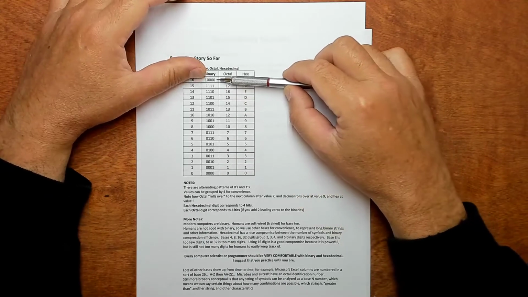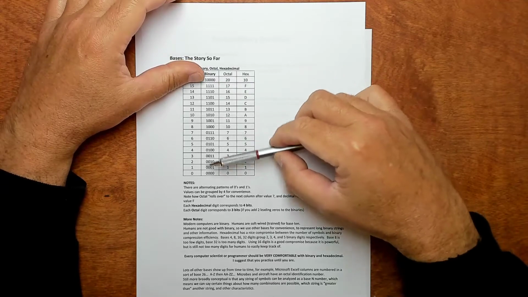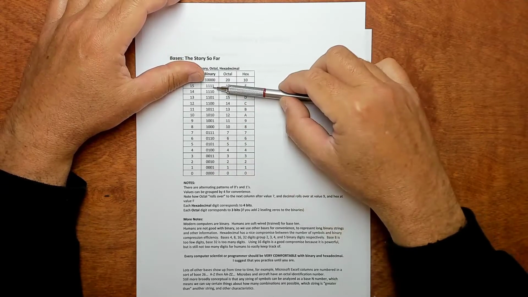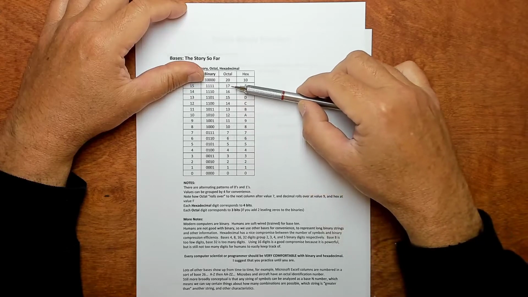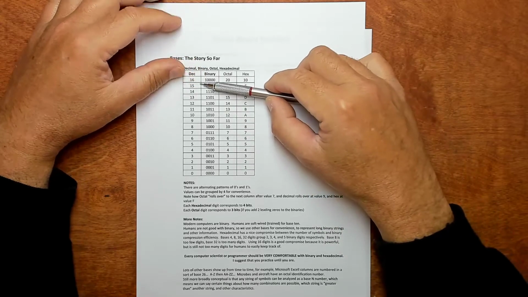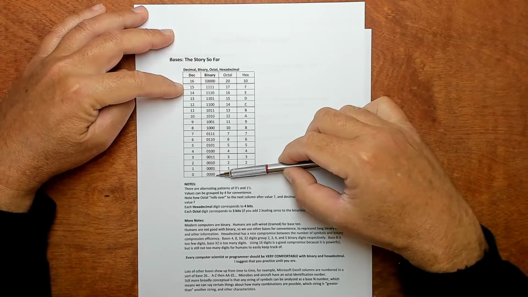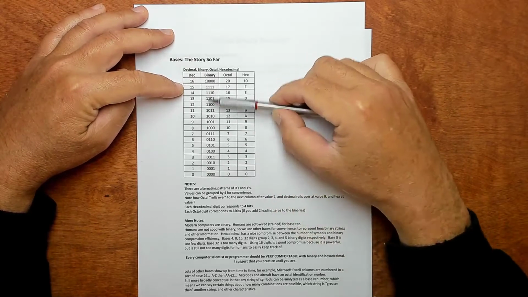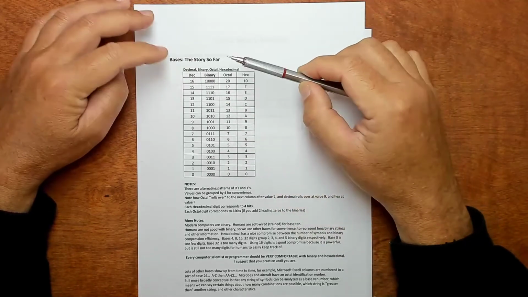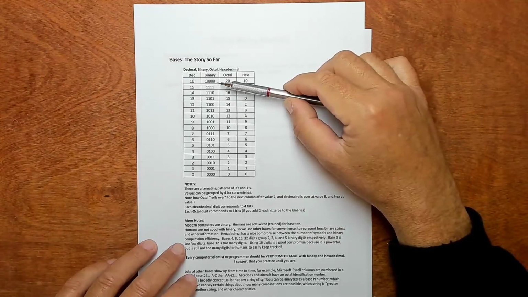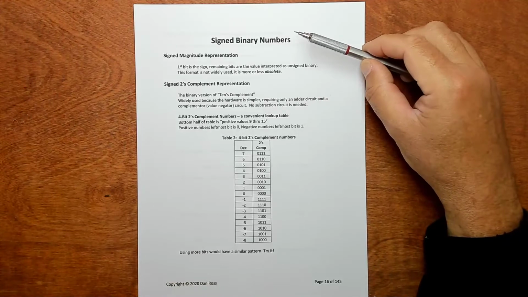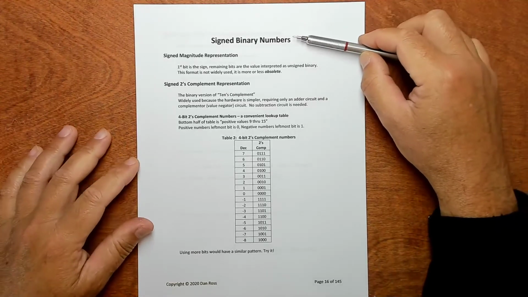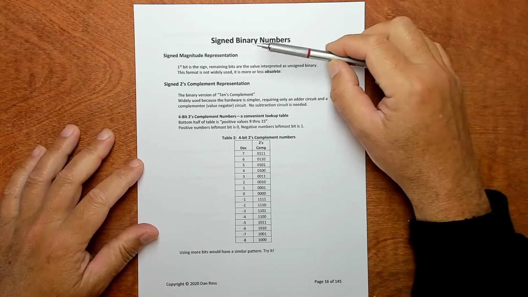Ignore the top row where I've added a fifth bit. If you just look at these 4-bit patterns, we can count basically from 0 to positive 15 in decimal with 4 bits. But what we need is a way to represent negative numbers, okay? That is what we're talking about here with signed binary numbers.